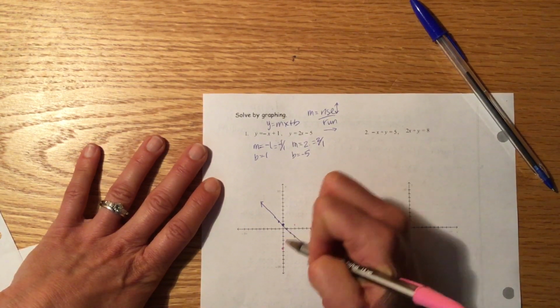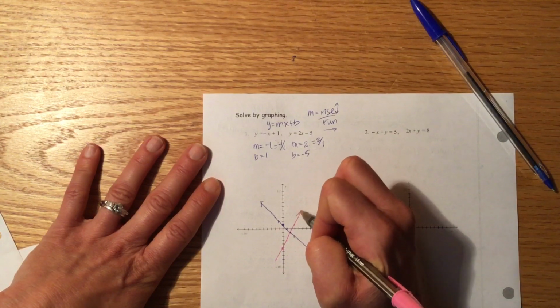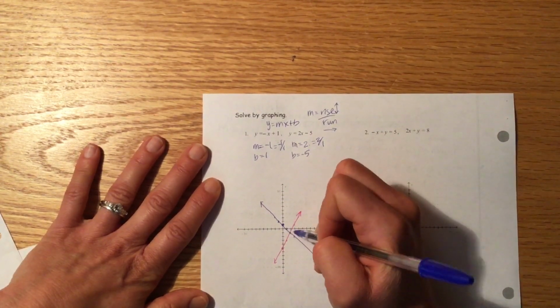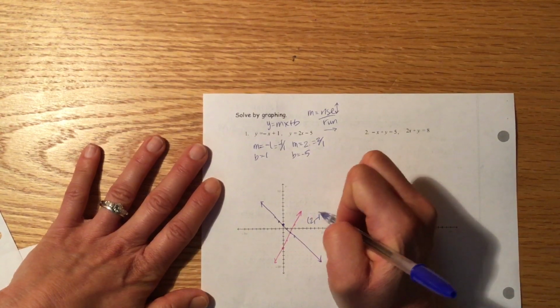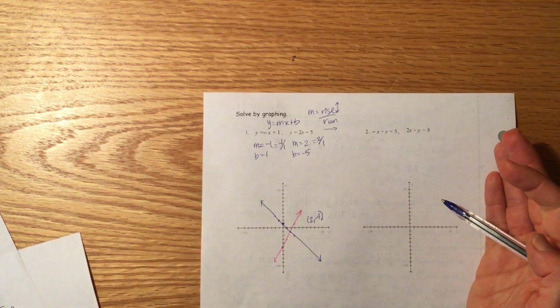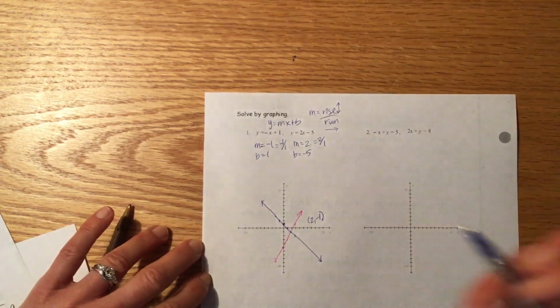And I am very happy to see this. I'm seeing where the lines intersect. So it appears that they're intersecting at the ordered pair (2, -1). So this should be my solution, but I'm going to double check it and make sure.